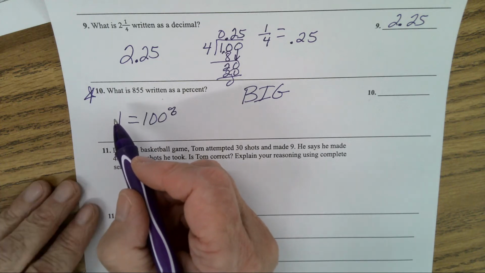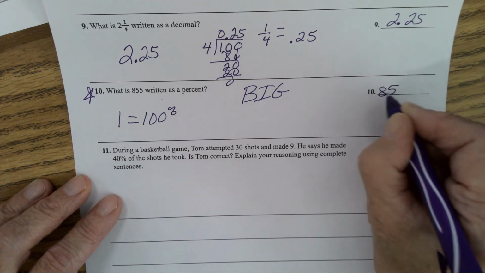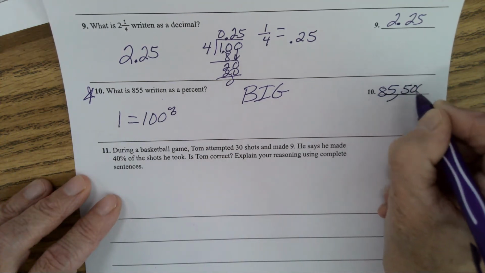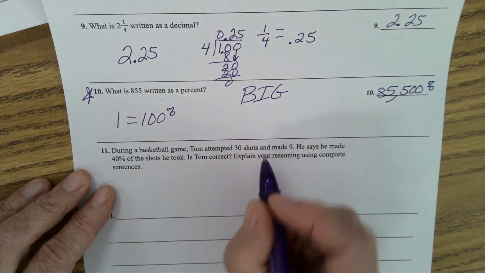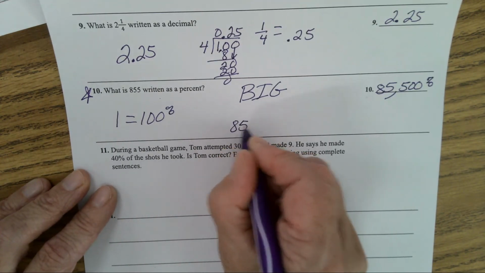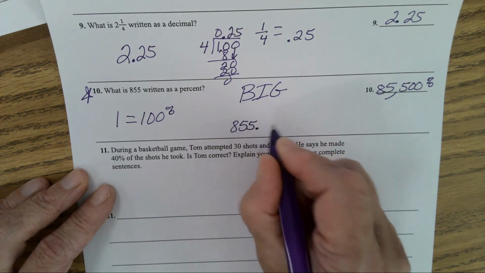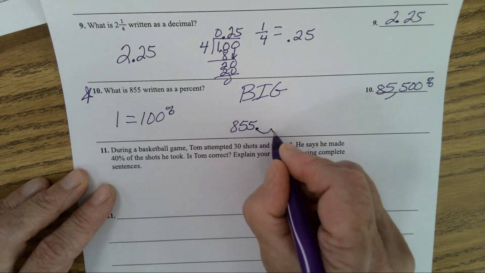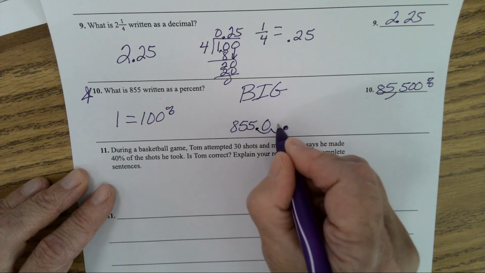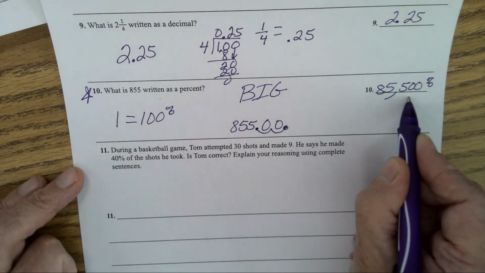85,500. That is correct. 85,500. Don't forget your percent sign. Notice what I do here. There is no decimal point in 855. It's at the end. So then what I do, I make it appear, and then I move it 2 places, and I put zeros in the empty spots, and that's how I get 85,500. Very simple.